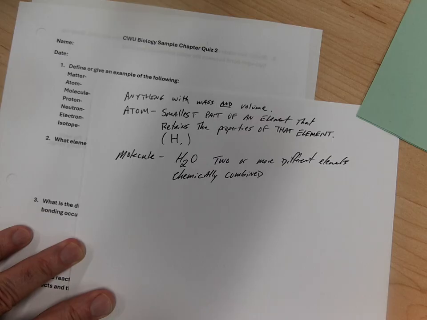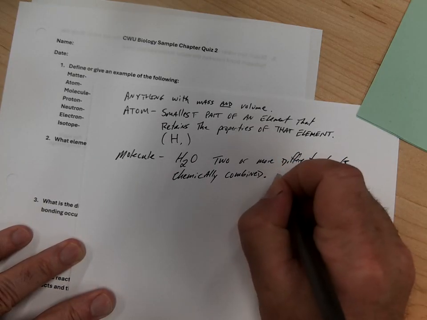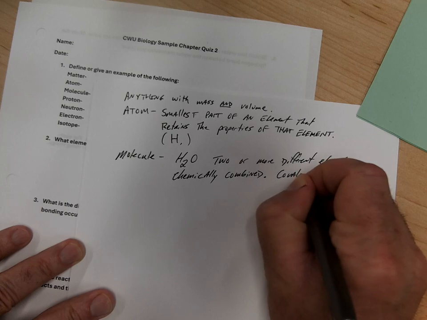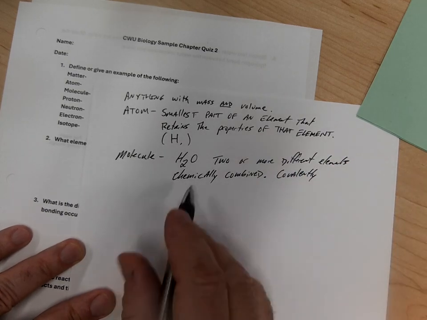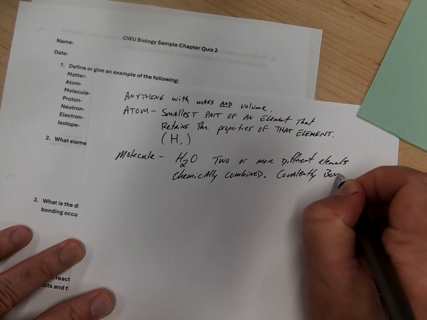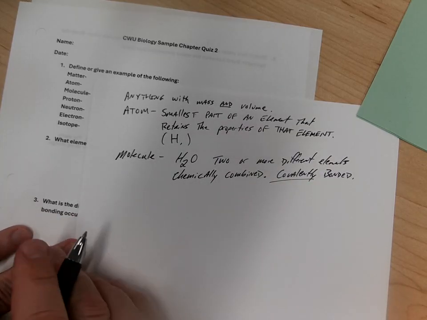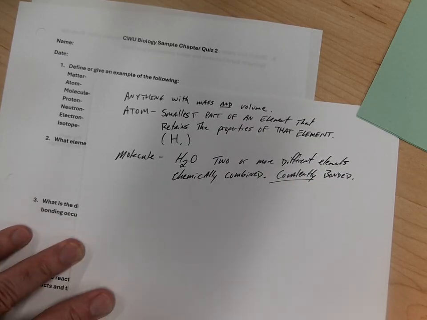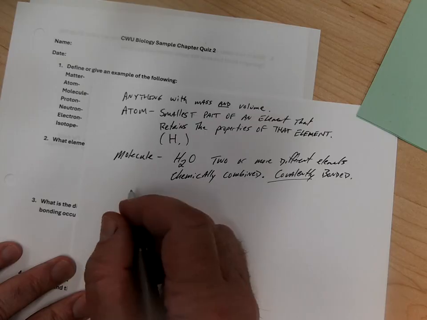So, two or more different elements that are chemically combined. Specifically, if it's a molecule, they are covalently bonded. So, a compound fits this definition also, but molecules, to be very specific, are covalently bonded. Whereas something like salt is not covalently bonded, so it's not considered a molecule, it's just a compound. All right, so next, proton.